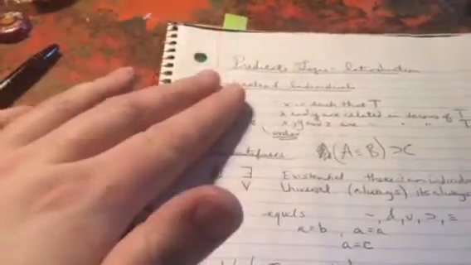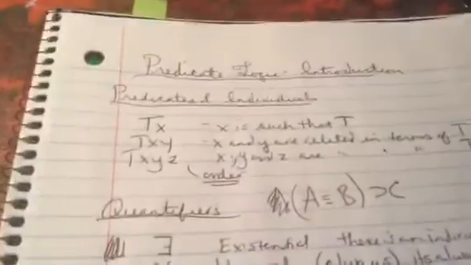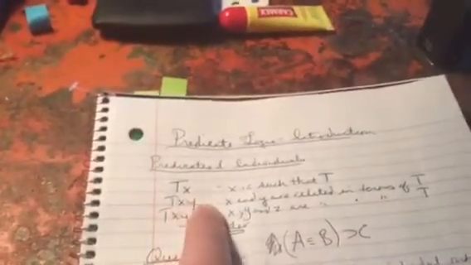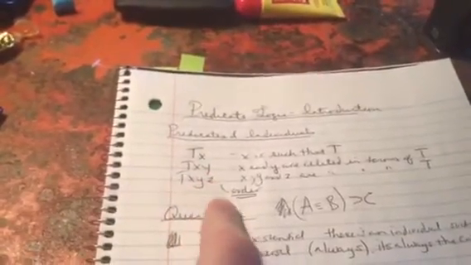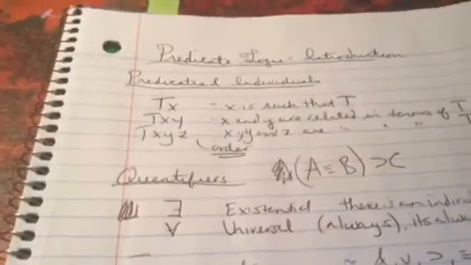It's basically when you say Tx or one of these other two, you're saying something about the individuals, and the predicate is basically what is characterizing such an individual. So if we have Txy, basically it's that X and Y are related in terms of T, or X, Y, and Z are related in terms of T. When it comes to Txy, it could mean that X and Y are both tofu lovers.